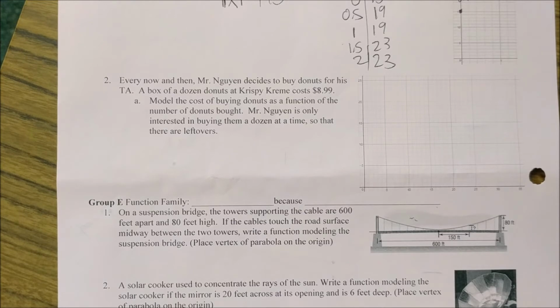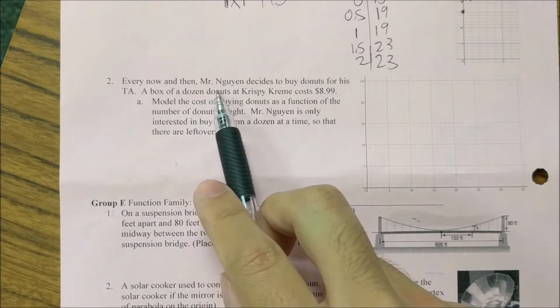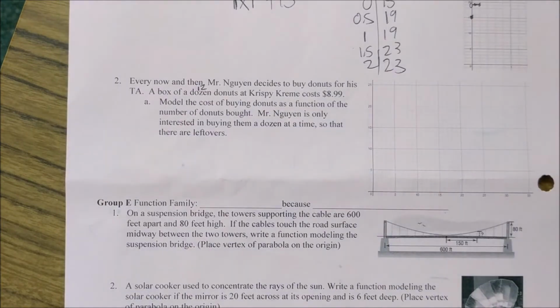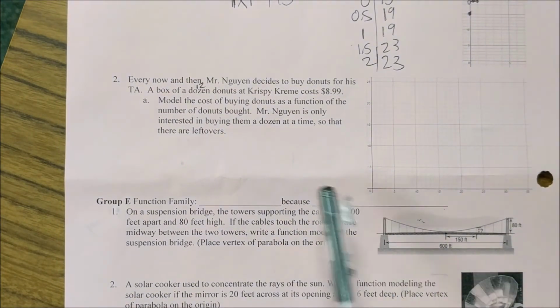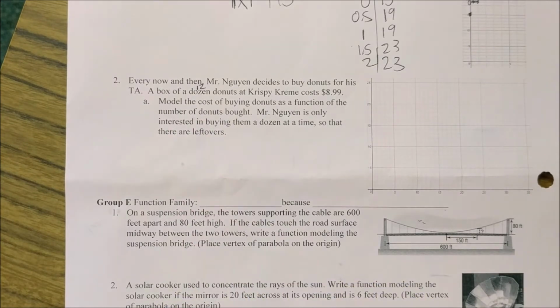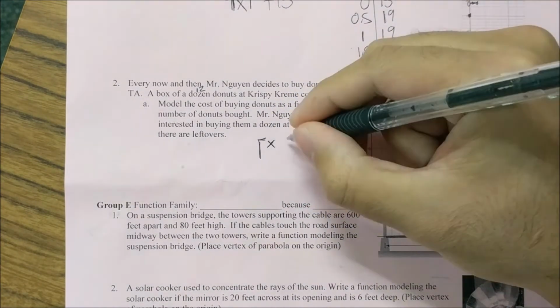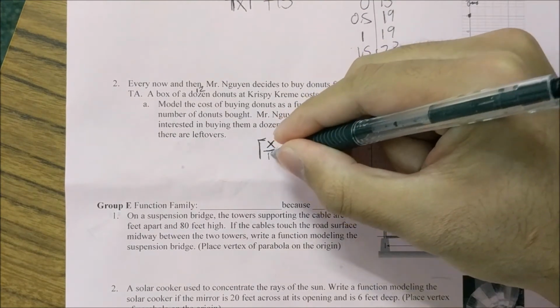Okay, so for this one, a dozen donuts, which is 12. So 12 donuts per box. First we've got to figure out how many boxes Mr. Nguyen needs to buy. So however many students he has, you divide that by 12.